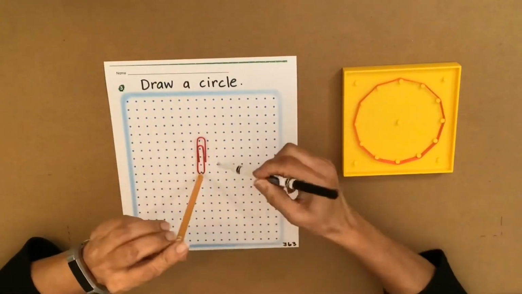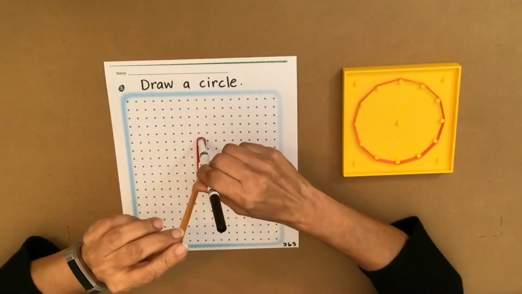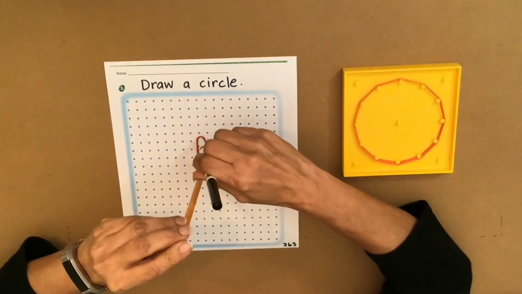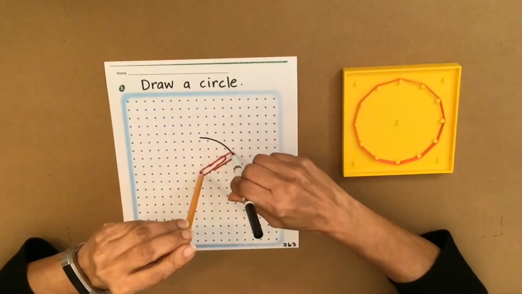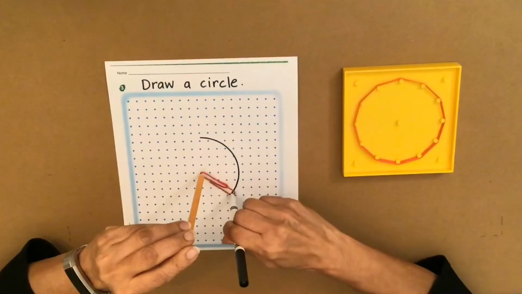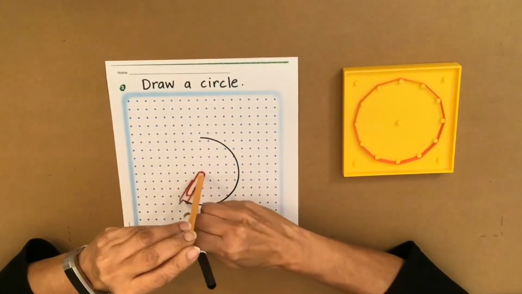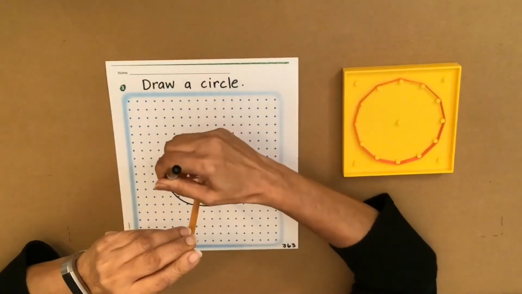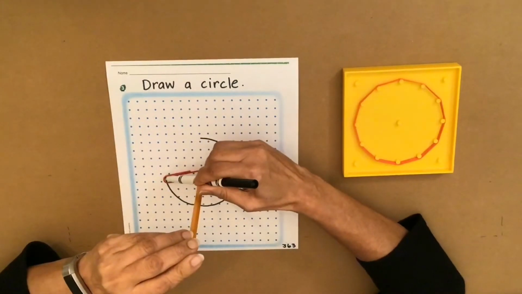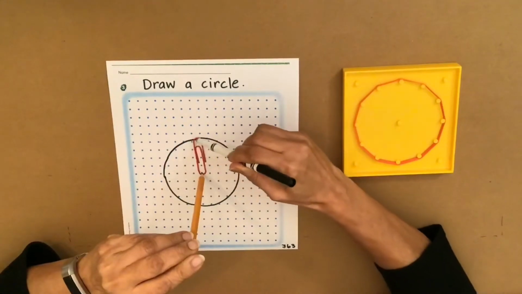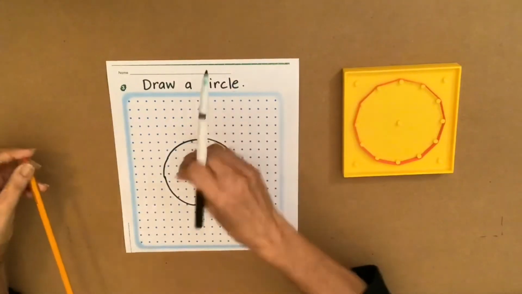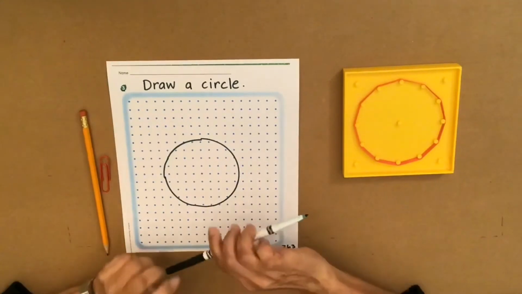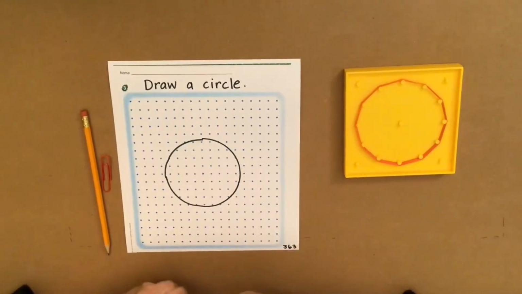Hold your pencil, put the marker on the other side, and you can begin to draw your circle gently. You go round and around and around. When you get to here, you can stop a little bit and continue to draw your circle just like that. See, we made a beautiful circle using the paper clip, the pencil, and our marker.